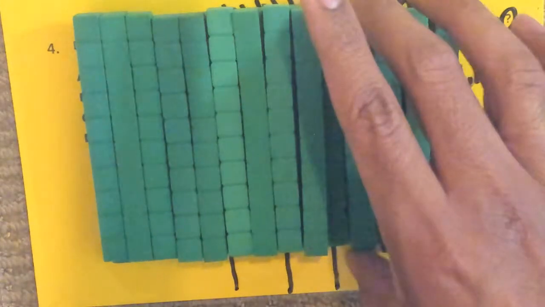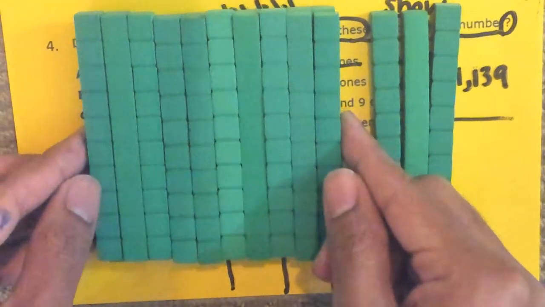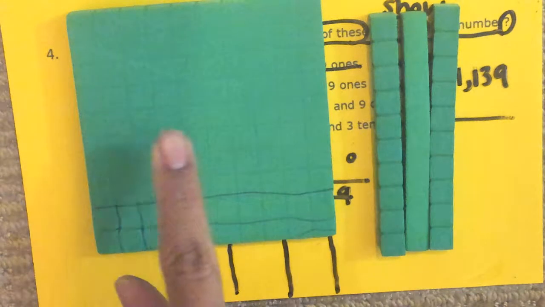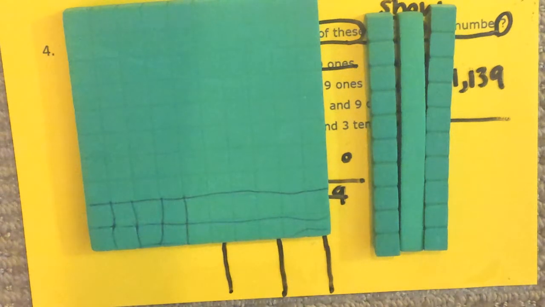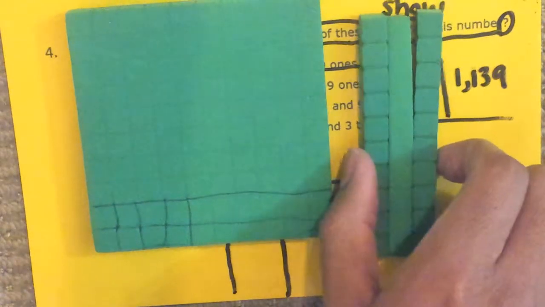But we know that whenever you have a group of 10 tens, it needs to trade for 100, because 10 tens makes 100. So we're going to write down that we have 103 tens.